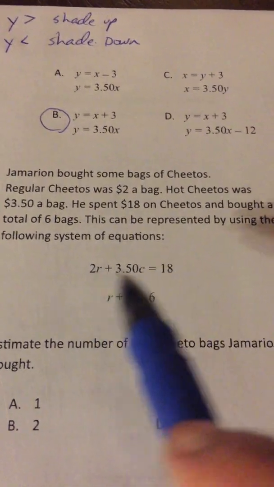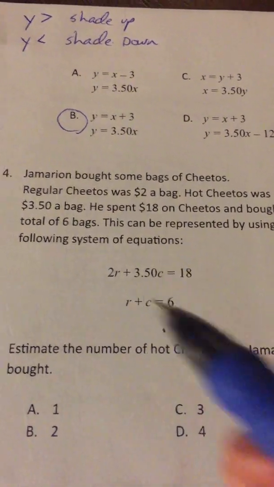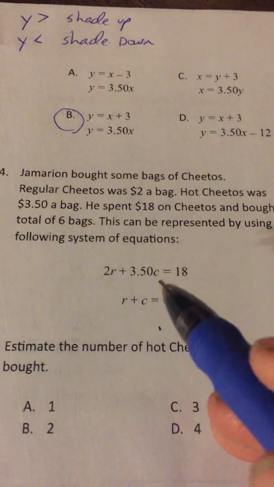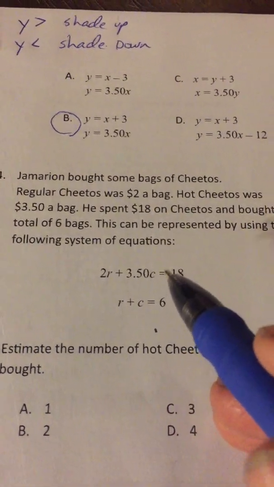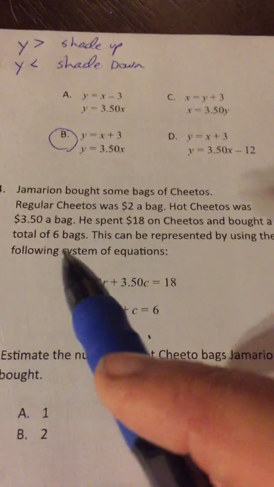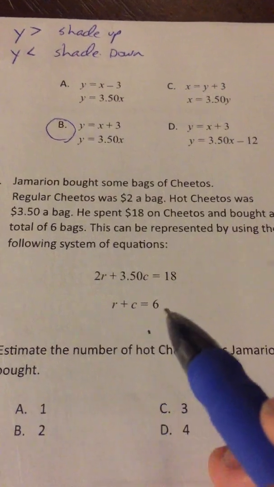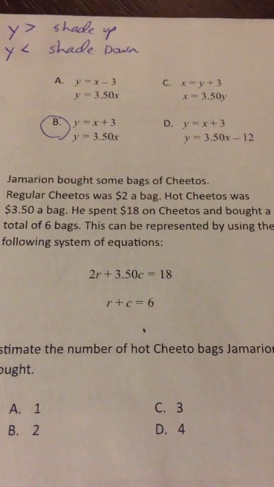So that's the equation. They gave us the equation. I don't have to write them. But R is my regular bags and C's are my hot Cheetos. And then he said he bought a total of 6 bags. So my R plus my C equals 6. I'm not having to write them. They gave them to me.